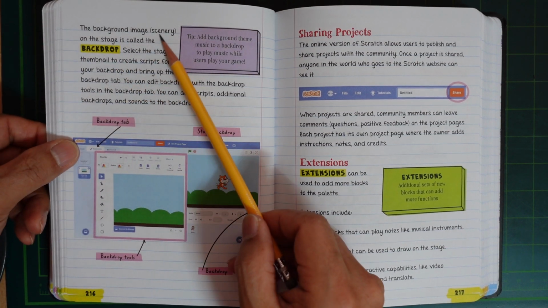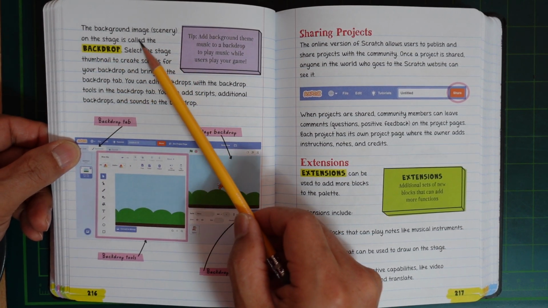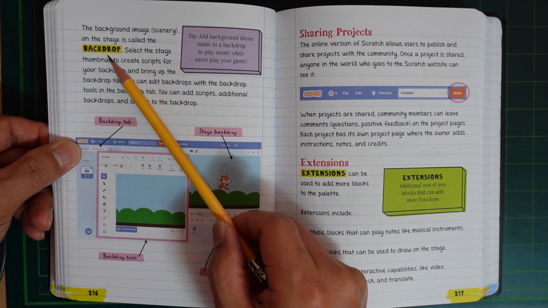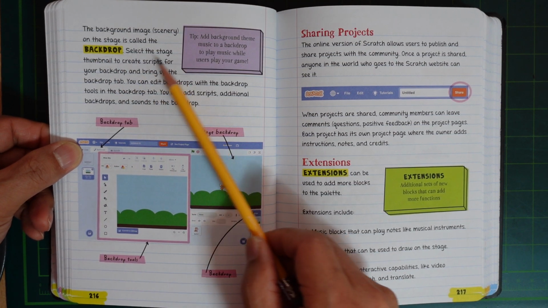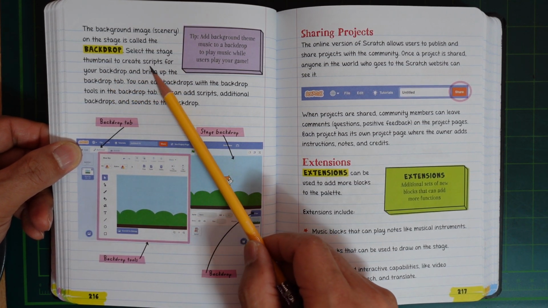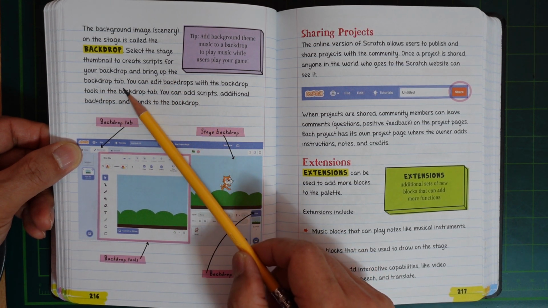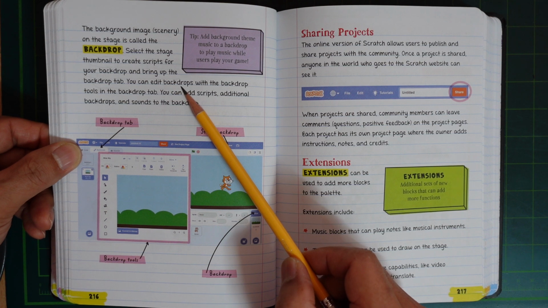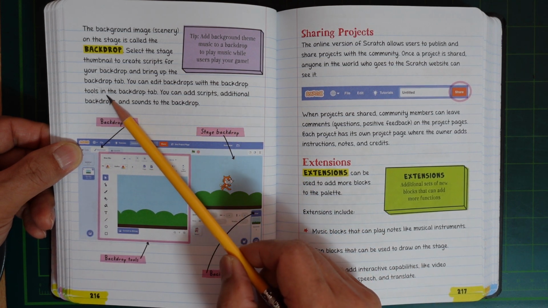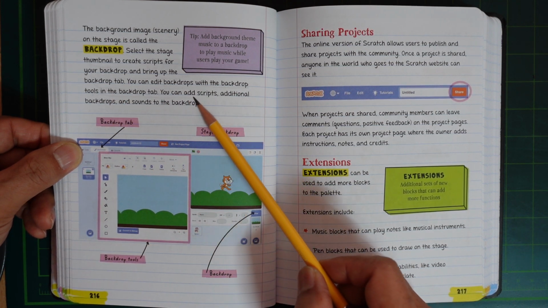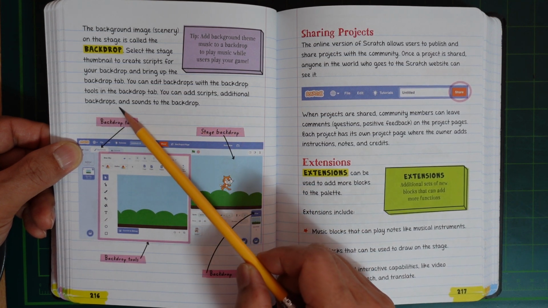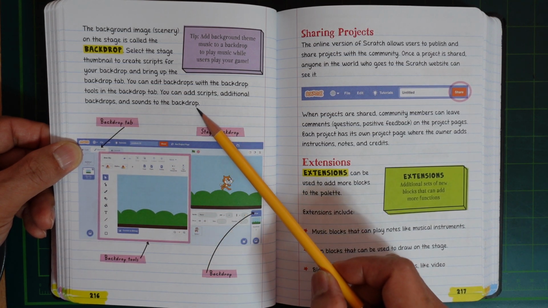The background image or scenery on the stage is called the backdrop. Select the stage thumbnail to create a script for your backdrop and bring up the backdrop tab. You can edit the backdrops with the backdrop tools in the backdrop tab. You can add a script, additional backdrops, and sounds to the backdrop.